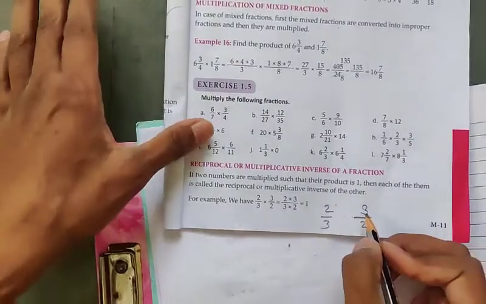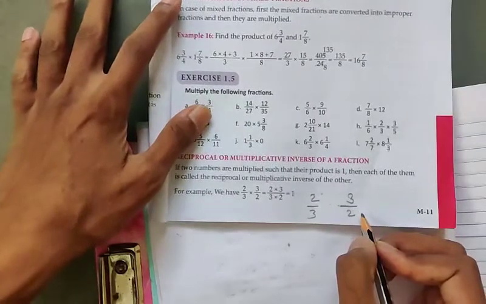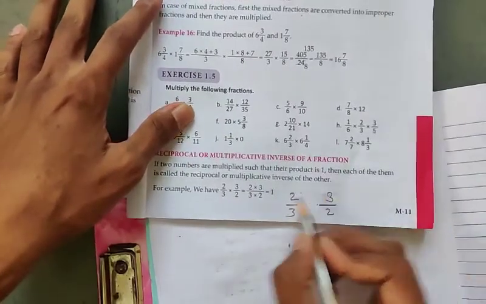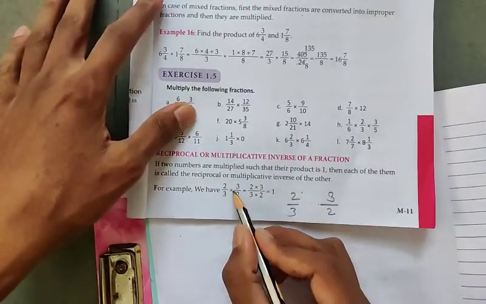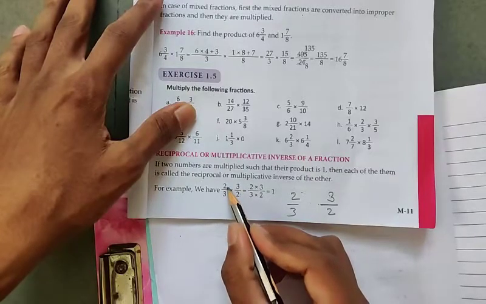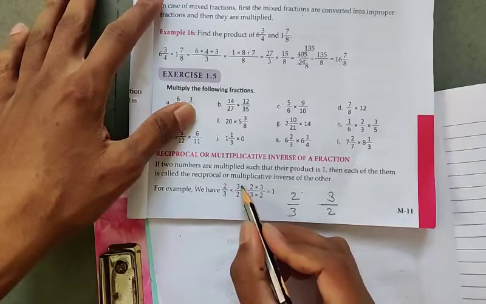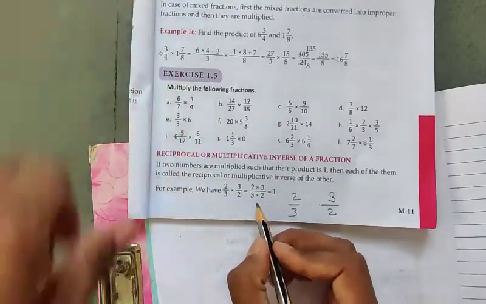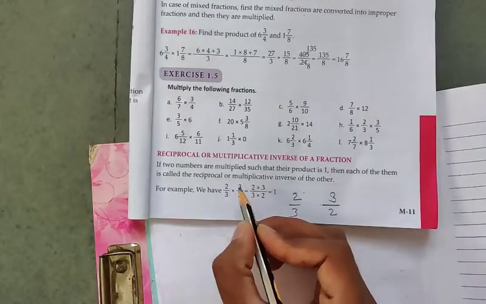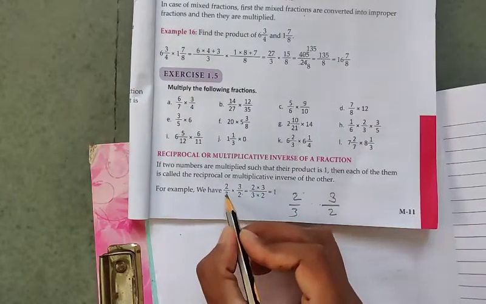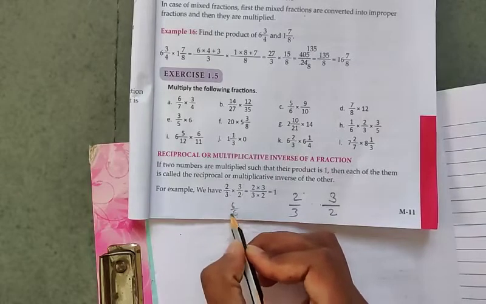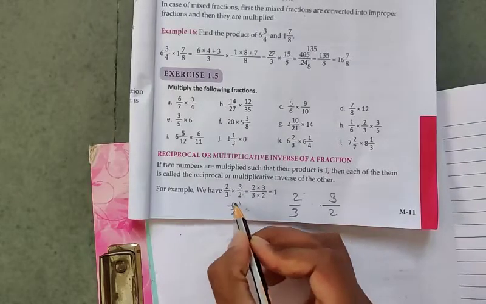If you write the reciprocal of any number, now look here. Here they have written 2 upon 3 multiplied by 3 upon 2. Means what? They have multiplied 2 upon 3 by its reciprocal. Its reciprocal, 2 upon 3's reciprocal, what came? 3 upon 2. So what will be the answer here? 1 will be the answer. How? 2 3s are 6 and 3 2s are 6, means 6 upon 6, means 6 1s are 6, 6 1s are 6, 1 upon 1 means 1.